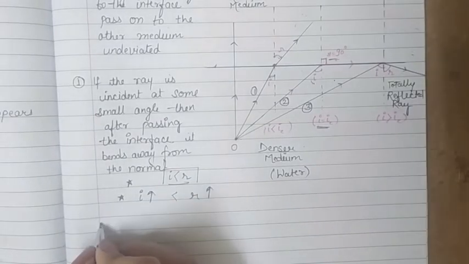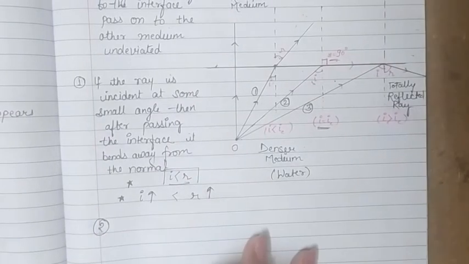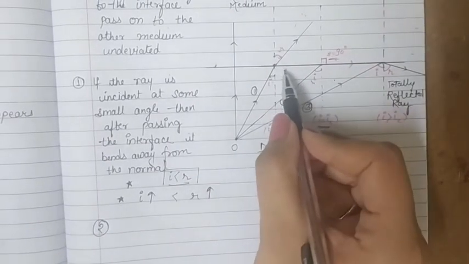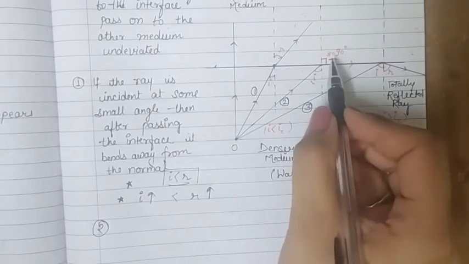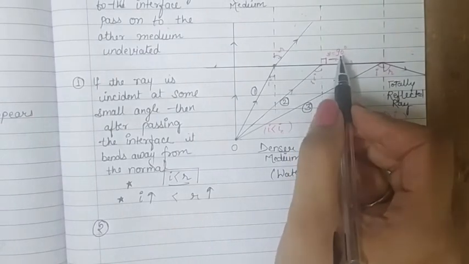Now coming to ray number 2, for ray 2, when we were increasing the angle of incidence, we get a certain angle of incidence for which angle of refraction becomes 90 degree.